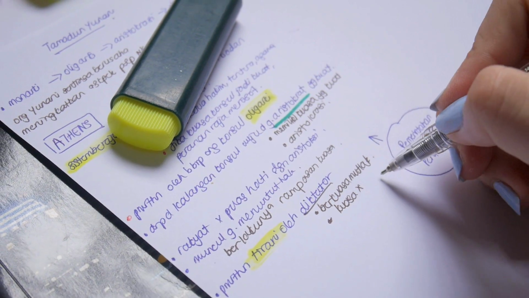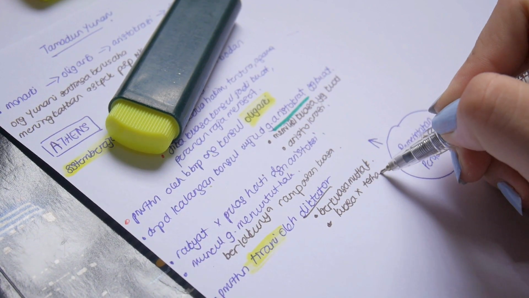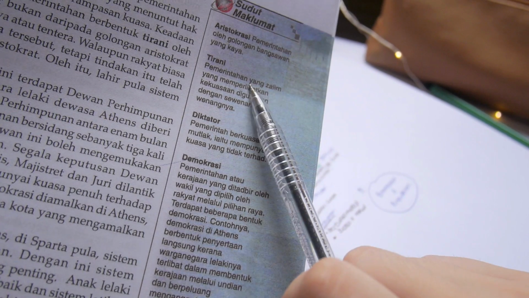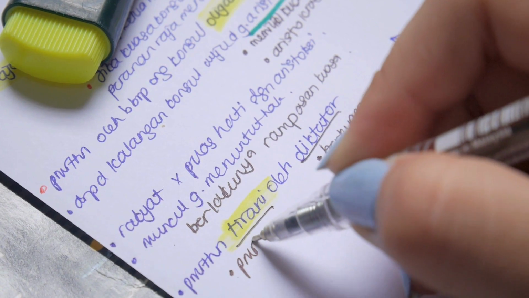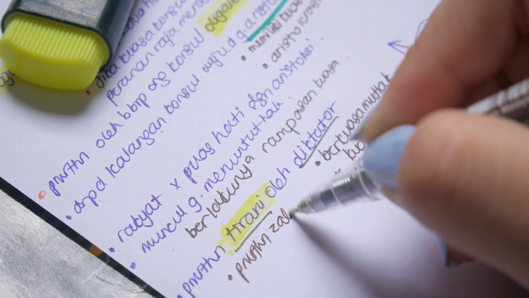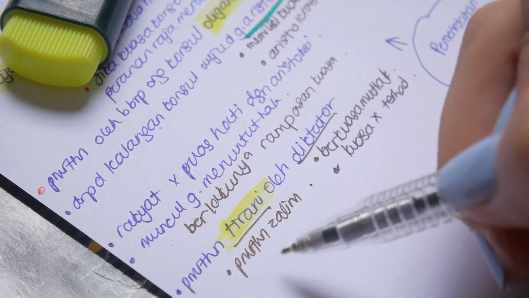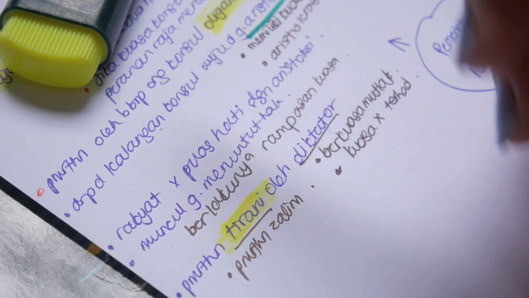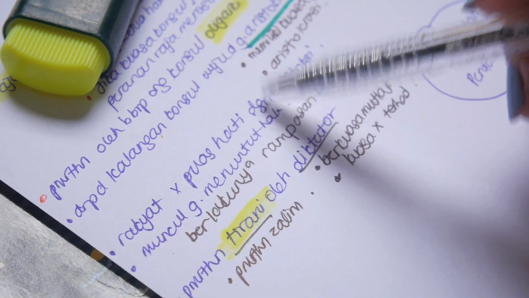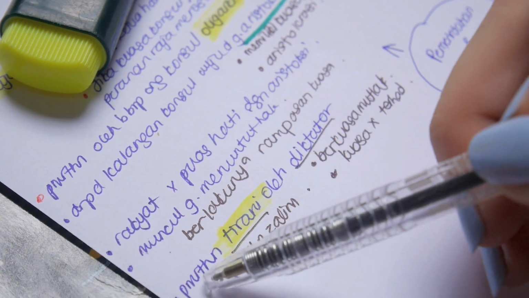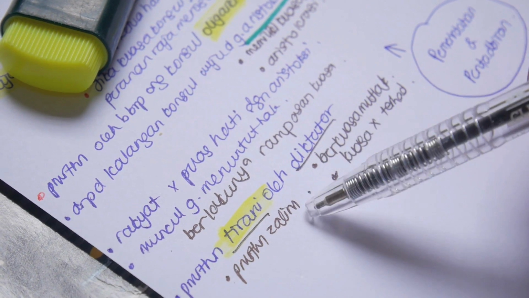Kuasa tidak terhad. Over here, tyranny. Pemerintahan yang zalim. Pemerintahan zalim. You know why we need to write little points like this? Because for essay, you can say like pemerintahan tyranny oleh dictator, 1 mark. Then pemerintahan tyranny ialah pemerintahan yang zalim. Maybe you get another mark.